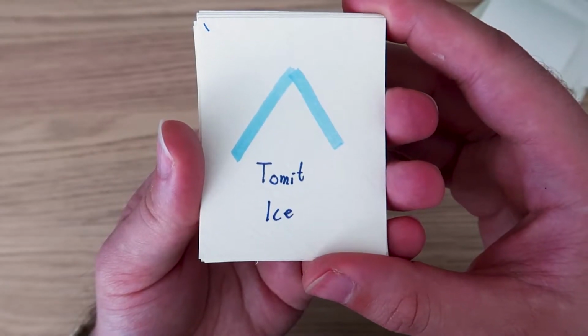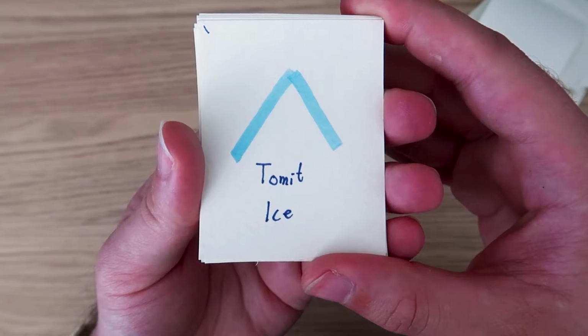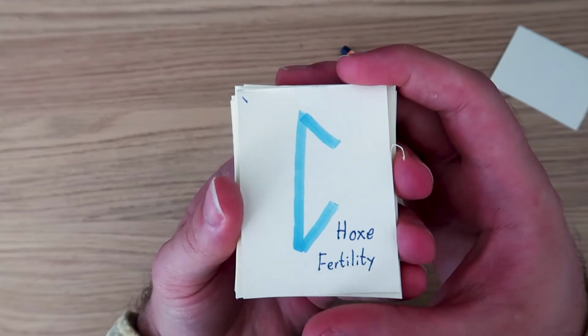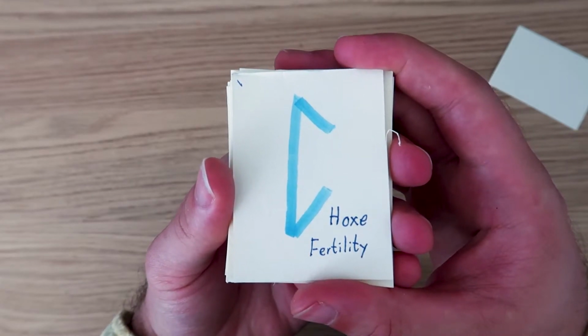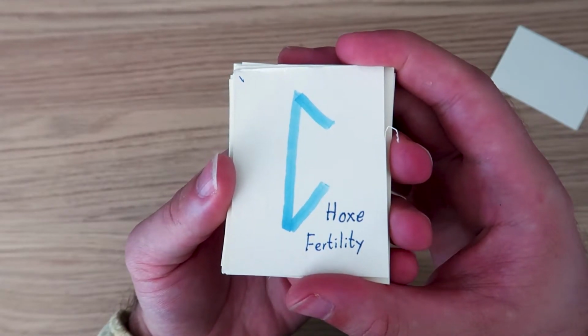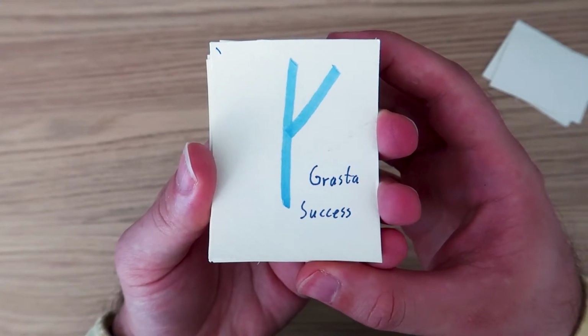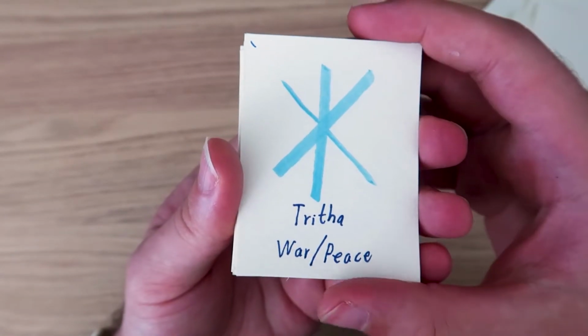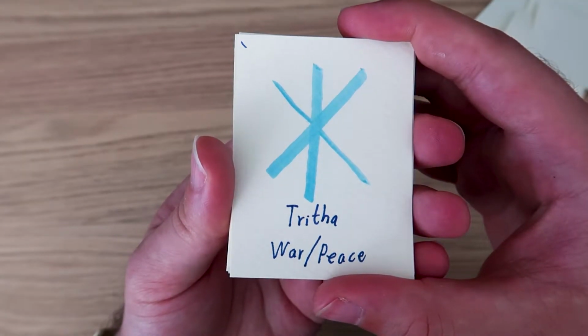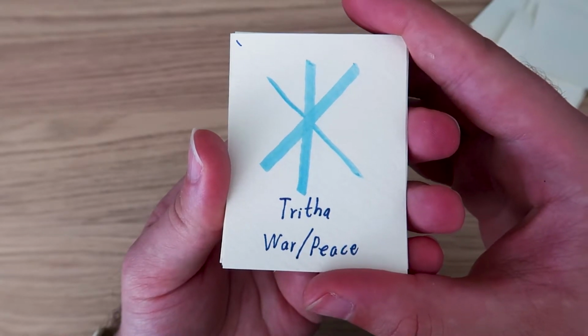One of them, of course, is Tomit, ice, like I said, that I wanted to be a rune without a vertical line, so that was pretty easy. Another one was Hoxe, which means fertility, and I didn't go with the first few possible runes there because I didn't want it to look like an erect reproductive organ, because that felt way too on the nose. There was also Tritha, which is War and Peace, where I wanted a symmetrical rune, because War and Peace are opposites but linked together, and so I just went with the most symmetrical rune that I could find.